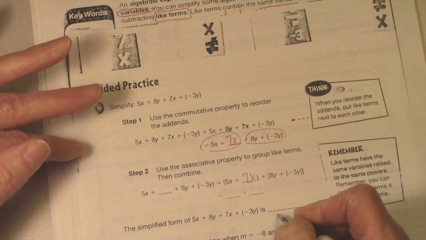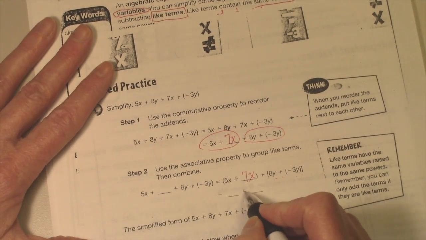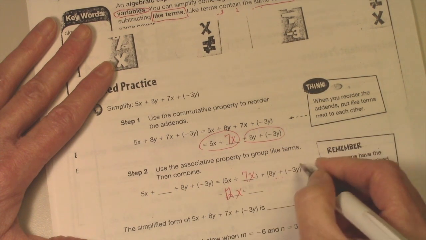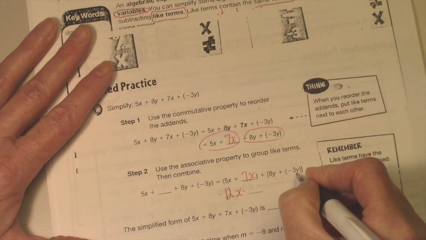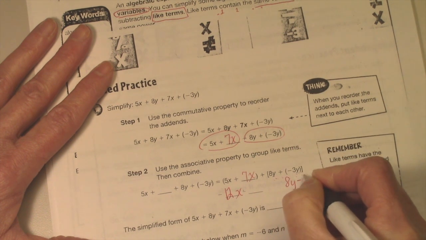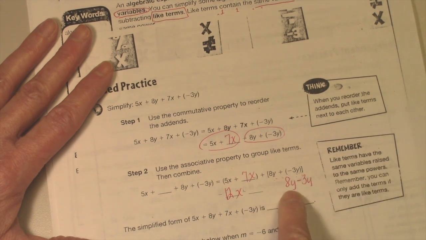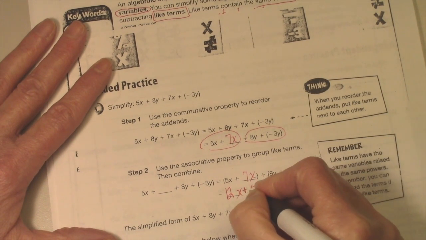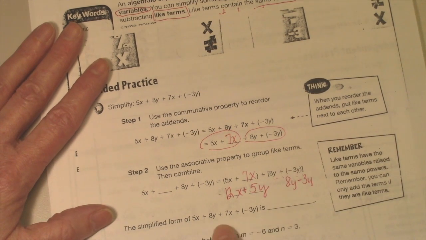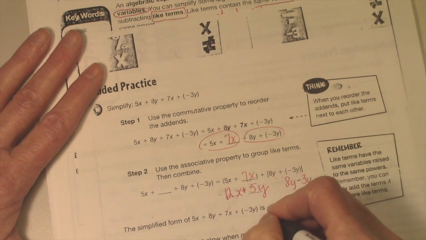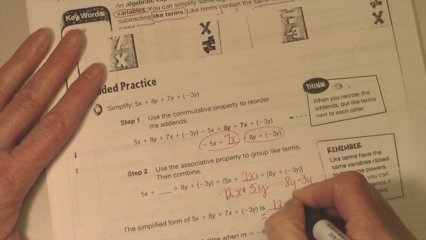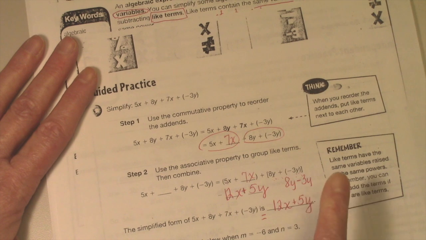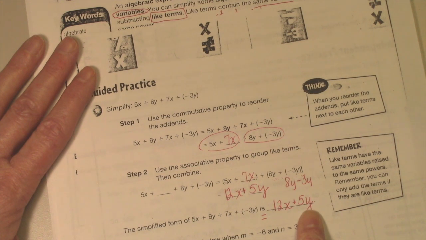Put them together. Okay? So let's combine them. So 5x and 7x makes 12x, right? And 8y and a negative 3y. That means 8 take away 3 leaves you 5y. So plus 5y. The simplified form of this is equals 12x plus 5y. My x terms are together and my y terms are together.